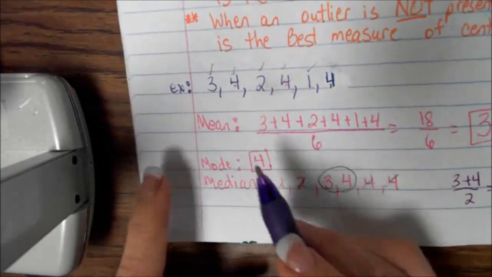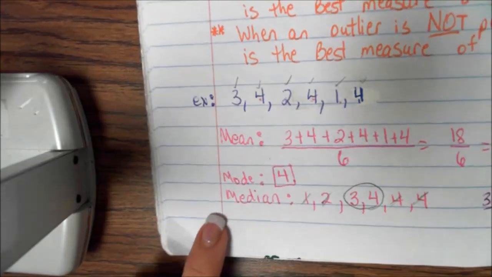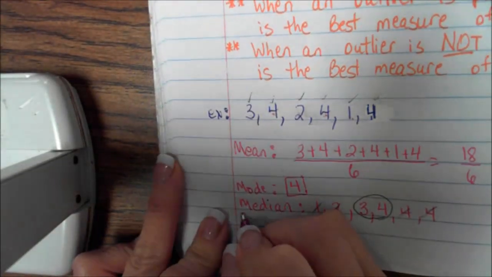Okay. All right, so I found mean, median, mode. Let's find the range.